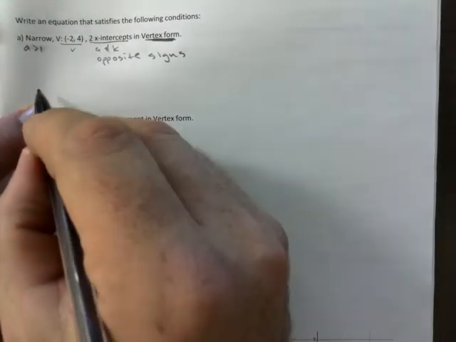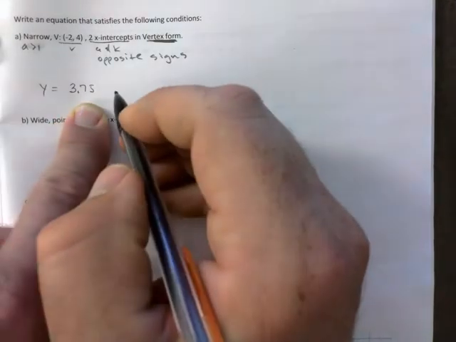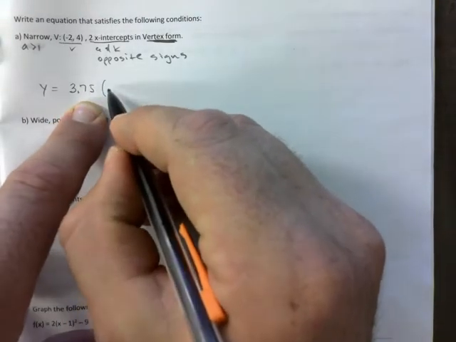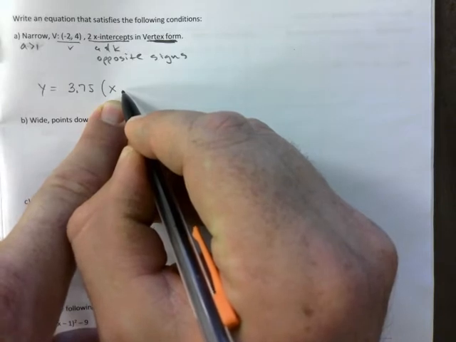Okay, that's what that tells you, right? So we can go ahead and write it. A is 3.75 if you want, right? Anything bigger than 1. And watch this. X, what will it be? What will the sign be?